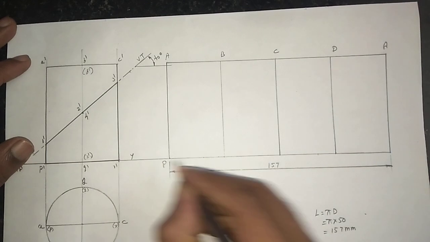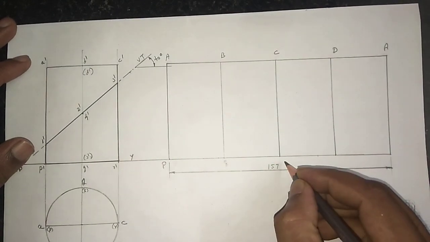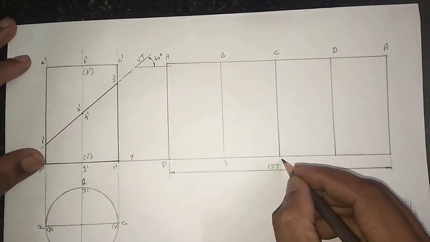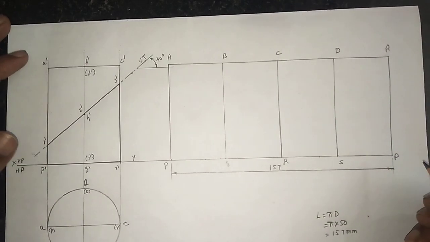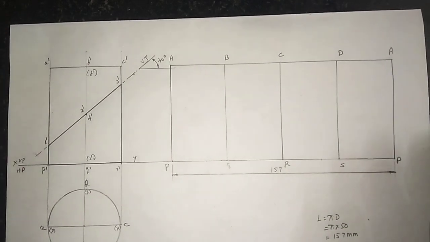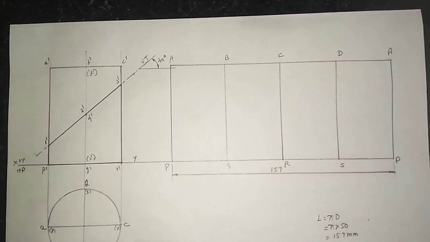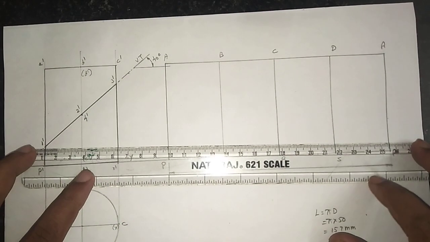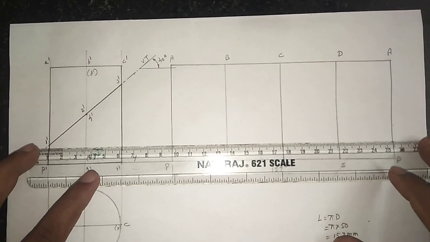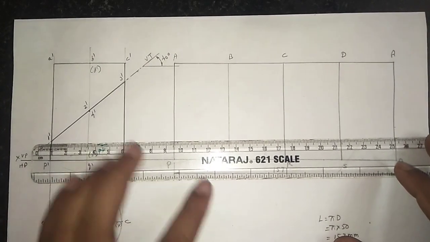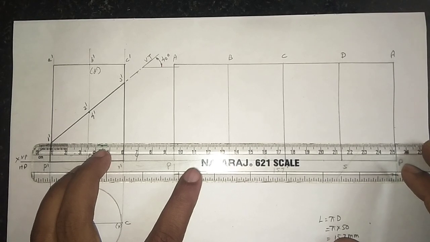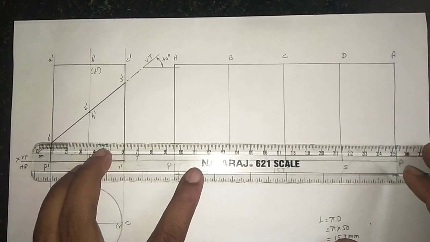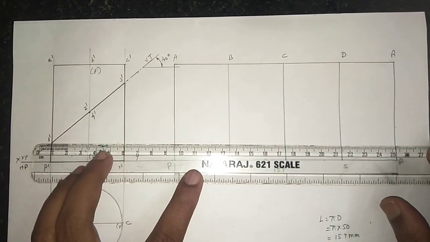Bottom portion is P, Q, R, S and again P. And now from the point 1 in that symbol portion diagram, from the point 1 draw one straight line.